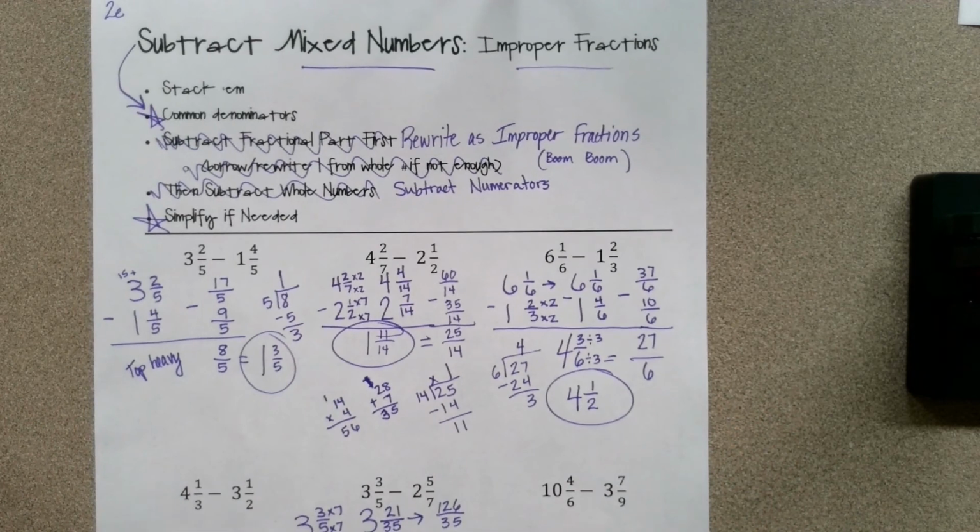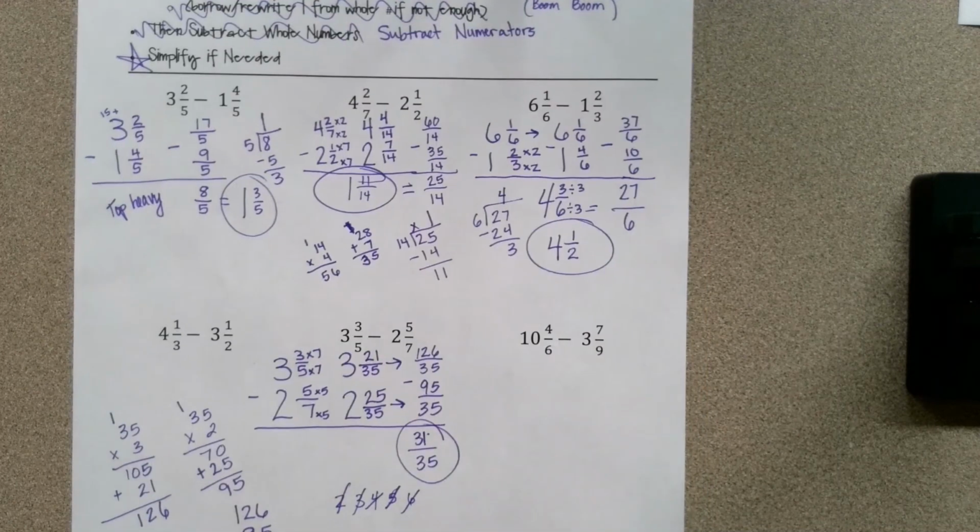To review those steps, we want to stack them first to create a common denominator. Rewrite them as improper fractions using our boom boom strategy, bottom times the side, add the top. And then we're going to subtract our numerators before finally simplifying at the very end to get your final answer. Be super careful with your calculations, especially when you're working with bigger numbers like we were.